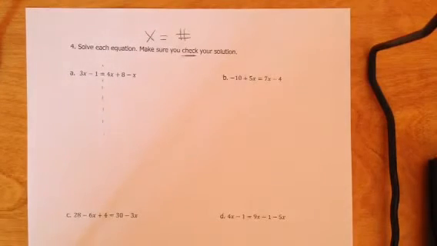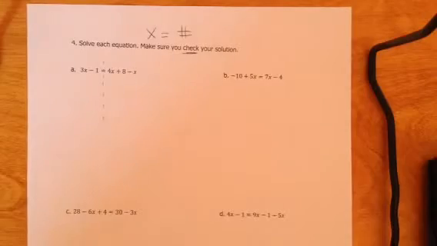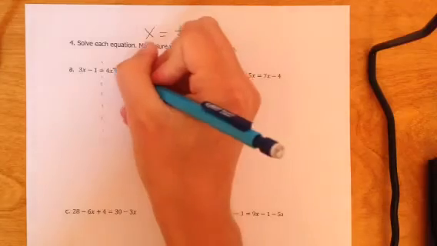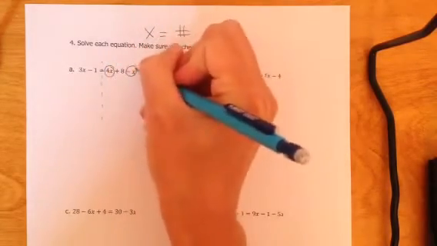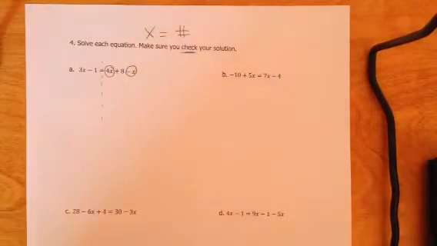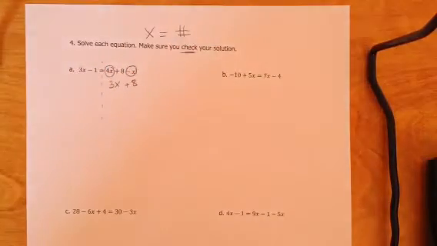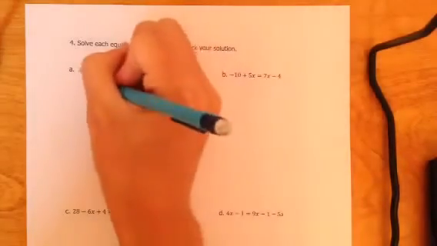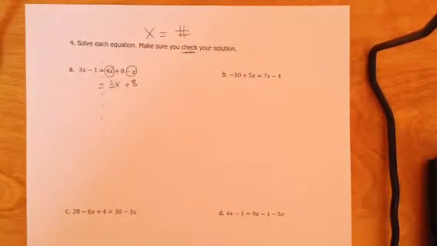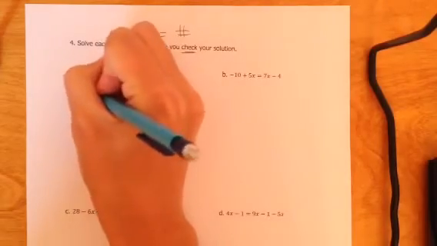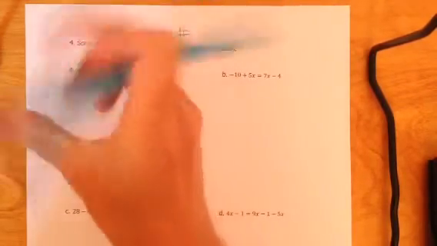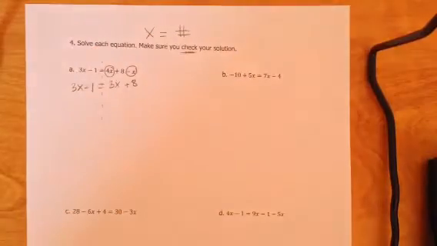Sometimes it helps people. So I want to first look at if there's anything I can combine on either side with each other, combining like terms. So on the right side, there's a 4x and there's a minus x. So I'm going to combine those together and then it'll become 3x. And then I'm just going to copy down what I didn't change. So I didn't change that 8 on the right side, copy the equal sign, and keep that 3x minus 1 on the left. Alright, so now I have combined all my like terms, so now I need to move things to the left and the right side.